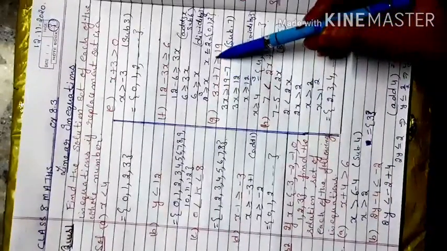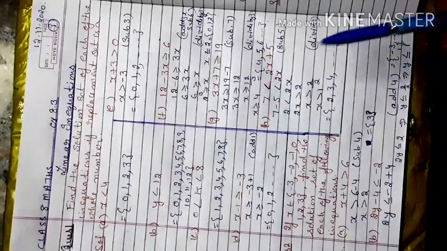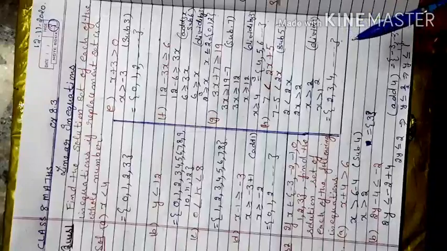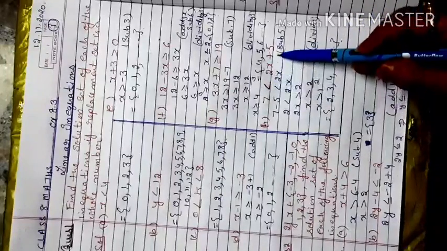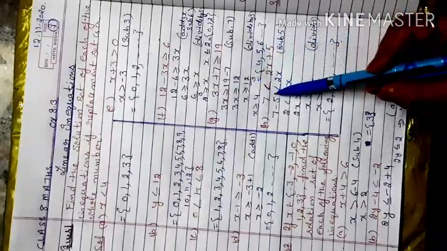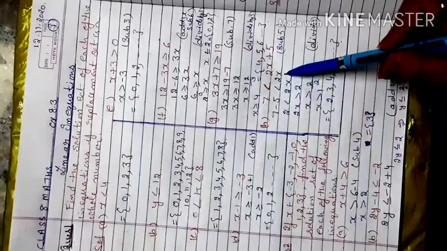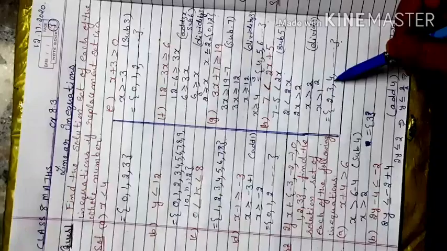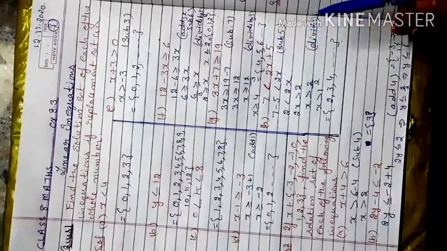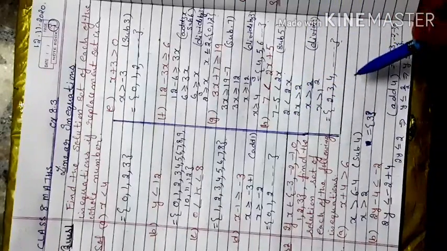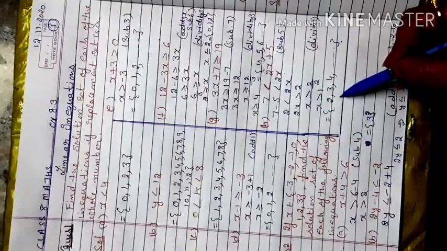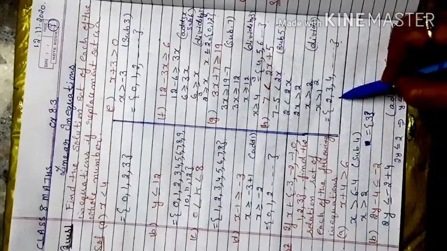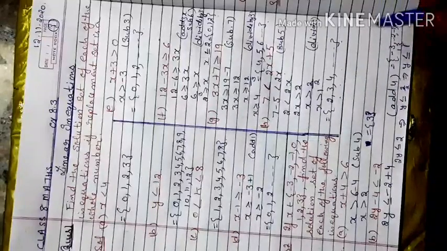Similarly, 3x plus 7 greater than or equal to 19 gives you x greater than or equal to 4, starting from 4 till infinity, your solution set. 7 less than 2x plus 5, when 5 shifts to this side, 7 minus 5 less than 2x, and 2 divided by 2 gives me x greater than 1. When you swap left side with right side, the inequality sign will be changed, and your solution set is x greater than 1. That means 1 is not included, so that will be 2, 3, 4 up to infinity.